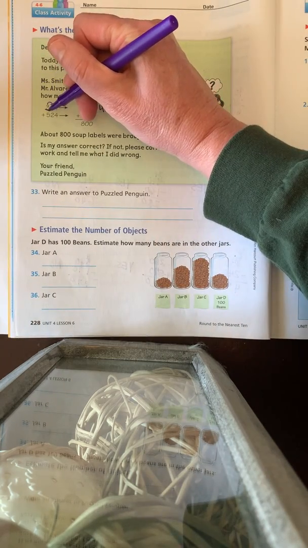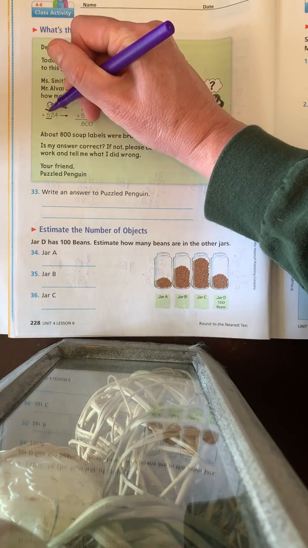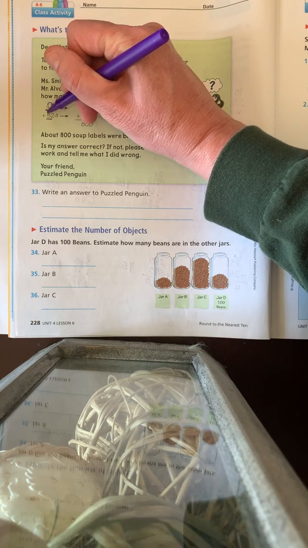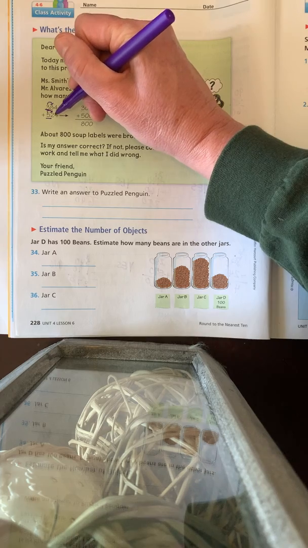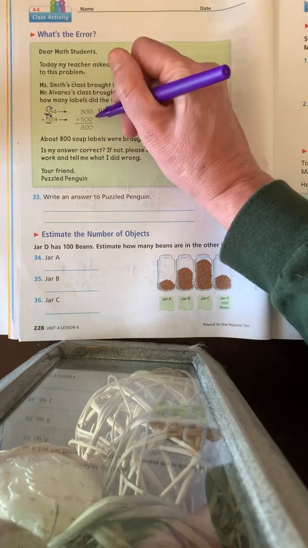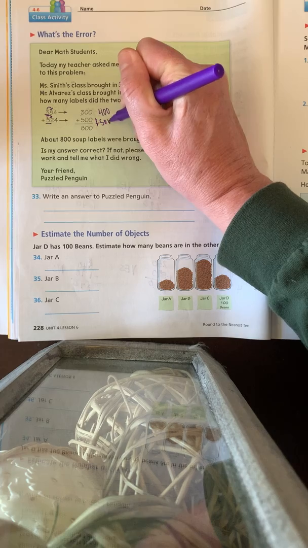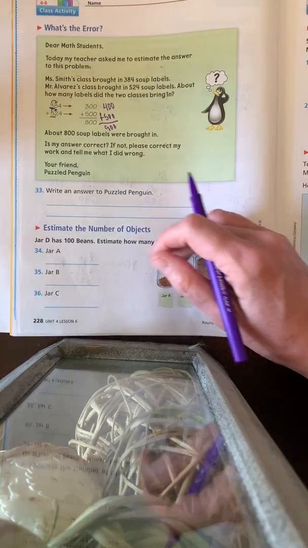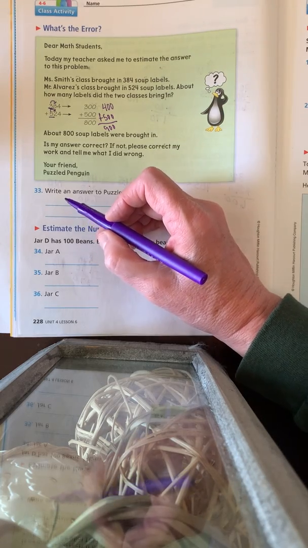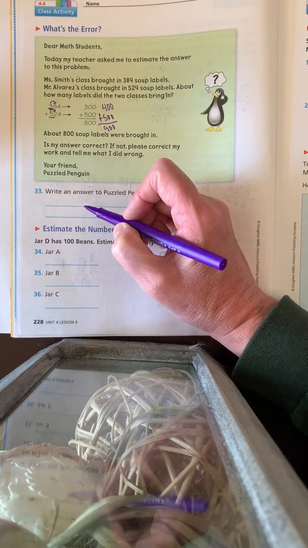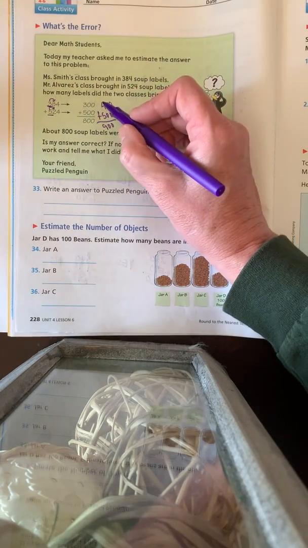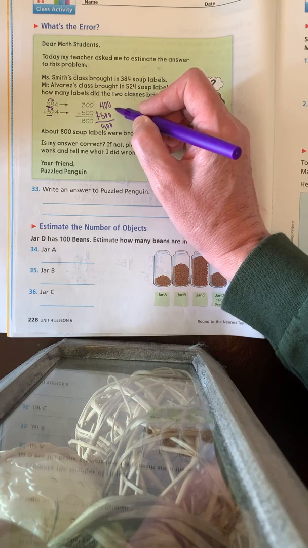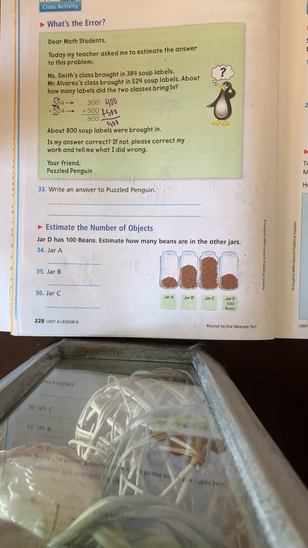Let's check his rounding here. 524. Is this going to stay at 500 or is it going to change to 600? You look at the next digit, the 2. Since it's less than 5, it's going to stay 500. So there's about 900. There's closer to 900 soup labels. So tell Puzzle Penguin, sorry Puzzle, you're wrong. And explain to him that 384 rounds to 400. So the total is closer to 900.